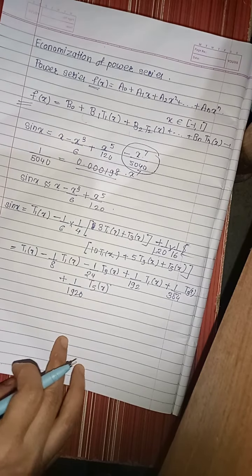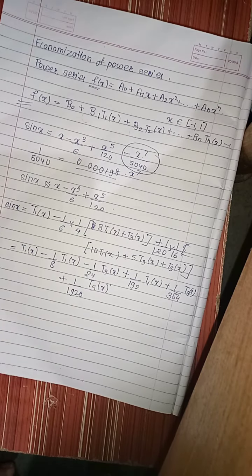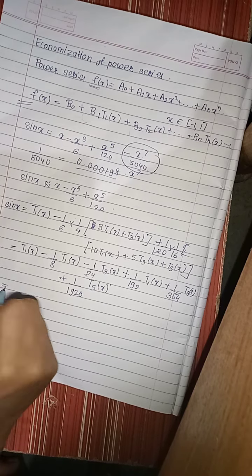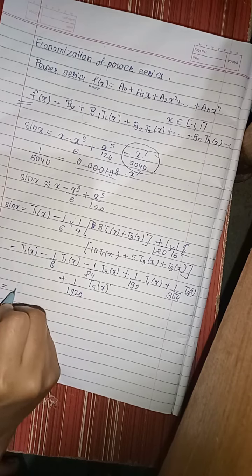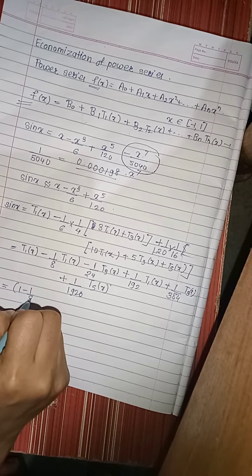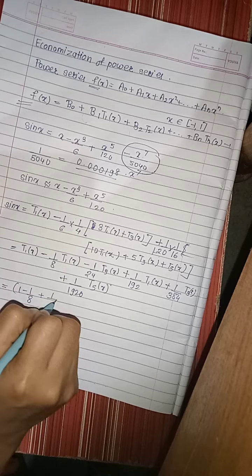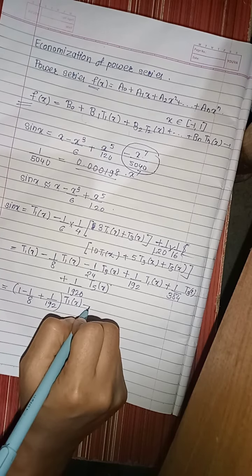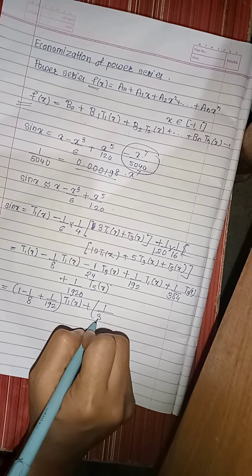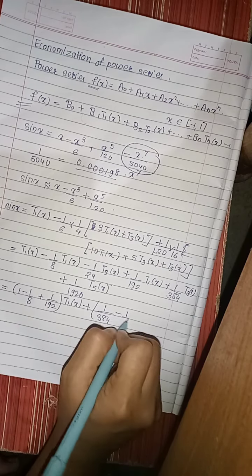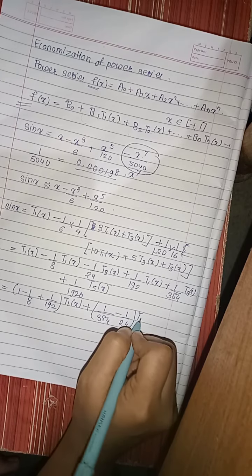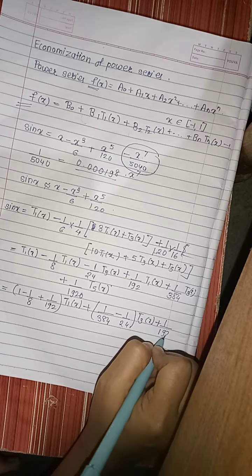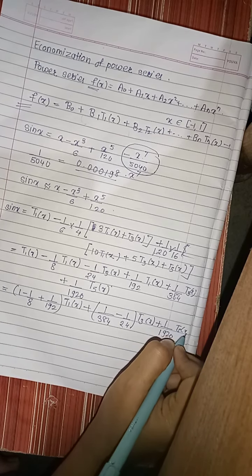Okay, so then collecting the T1, T3 coefficients, we will get 1 minus 1 upon 8 plus 1 upon 192 T1 x plus 1 upon 384 minus 1 upon 24 T3 x plus 1 upon 1920 T5 of x.